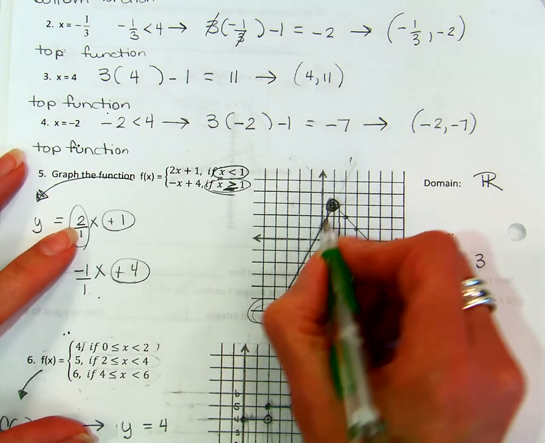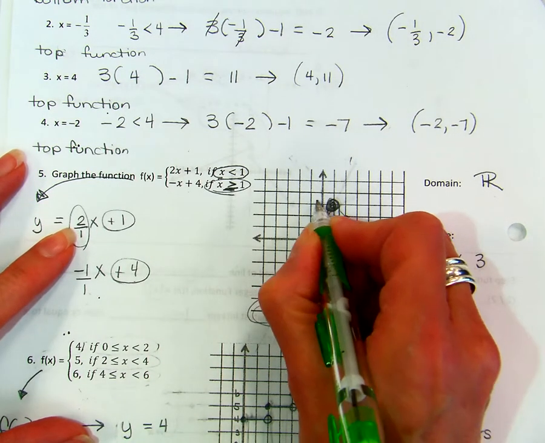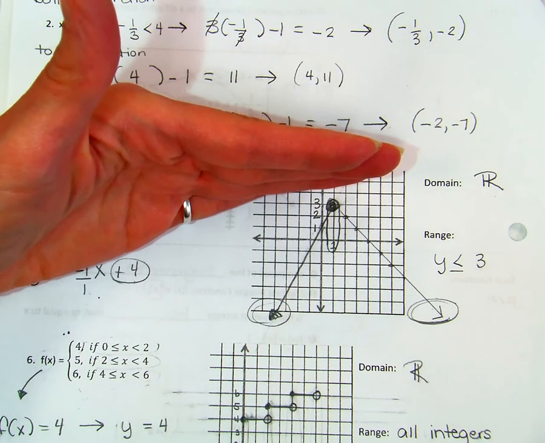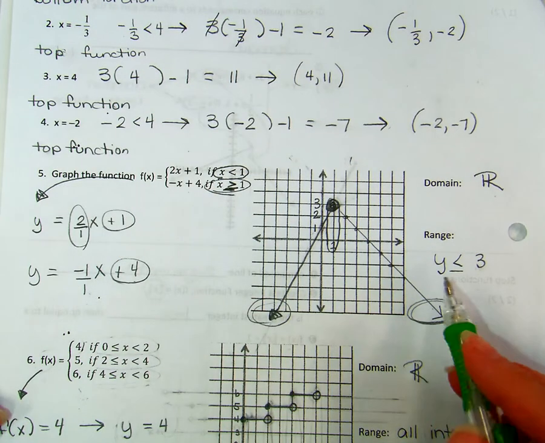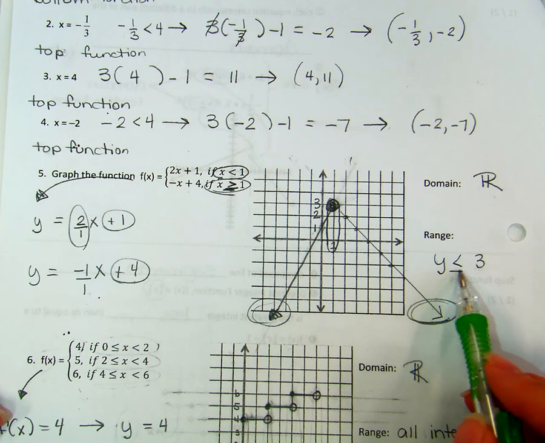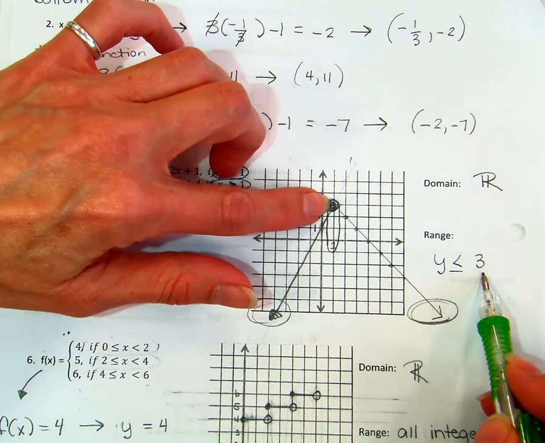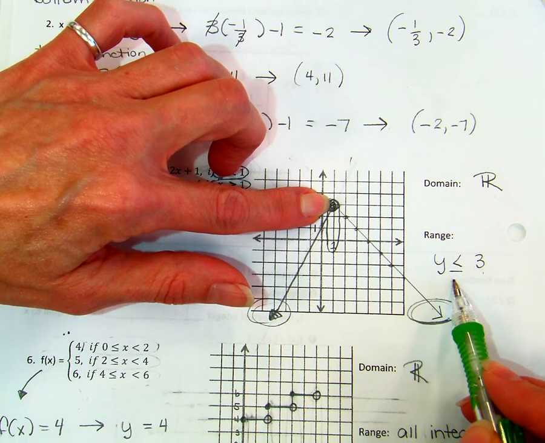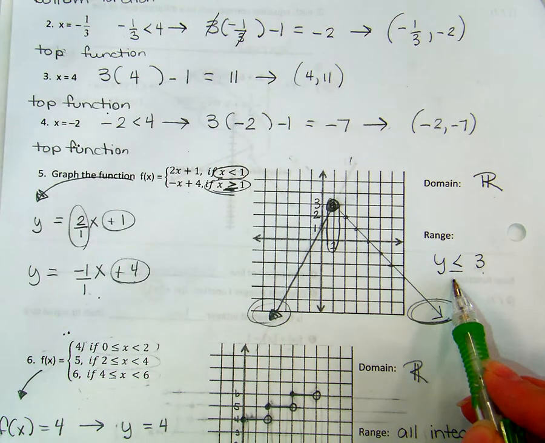However, this piecewise defined function never rises higher than 3 on the y-axis. So all of my y values are lower or less than 3, but we used a solid dot here, so we are including 3, so I'll put a bar underneath my inequality.